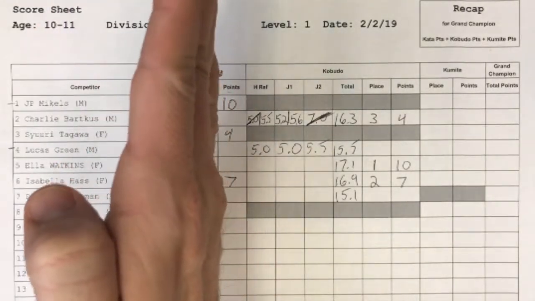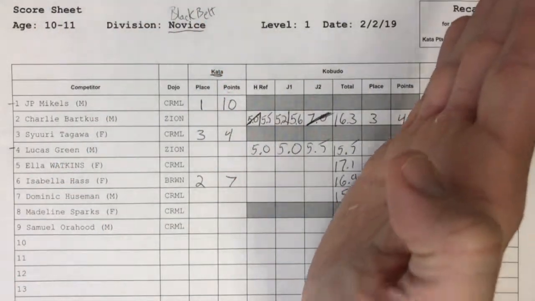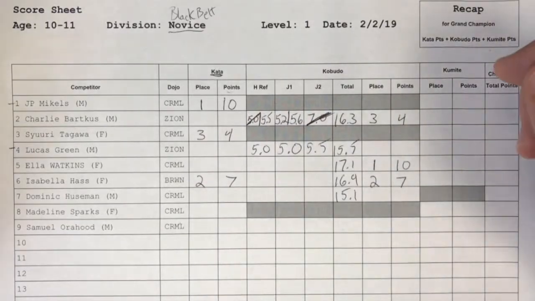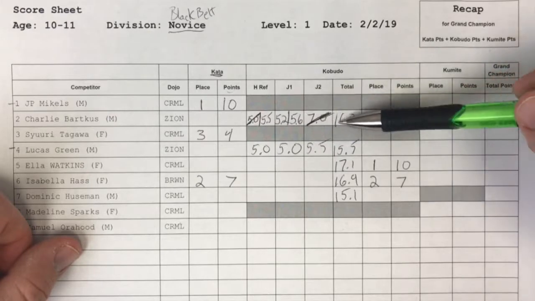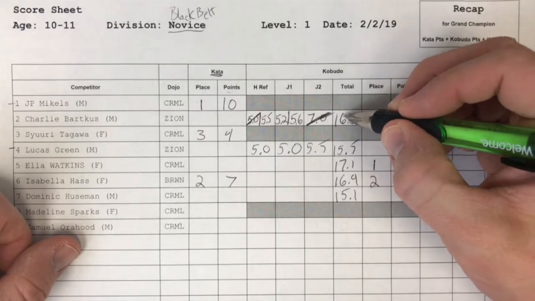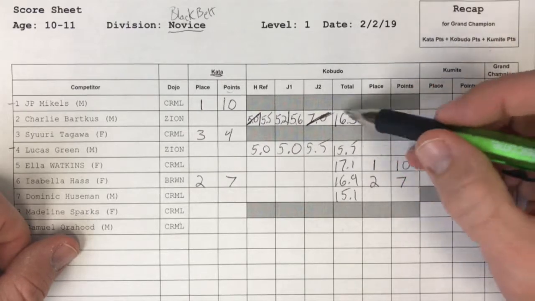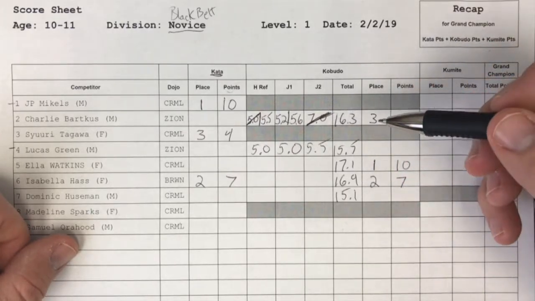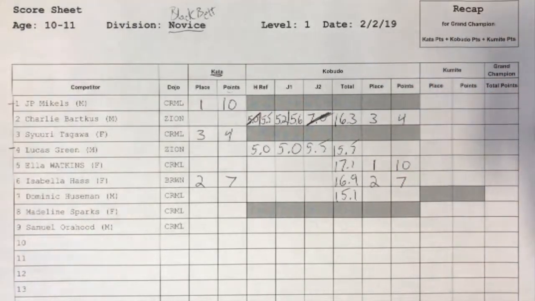You point to the first referee and say 5.0, 5.5, 5.2, 5.6, 7.0. And then you stand there for a second while the chart guy writes everything down. The calculator calculates the score, and then they write down the total score. And then you'll say, total score, 16.3. So that's basically what you do.